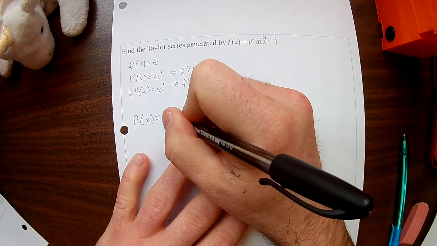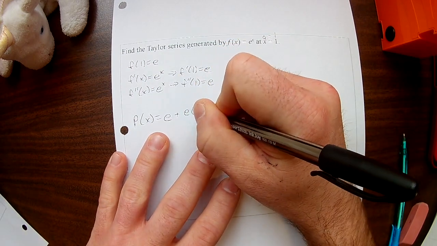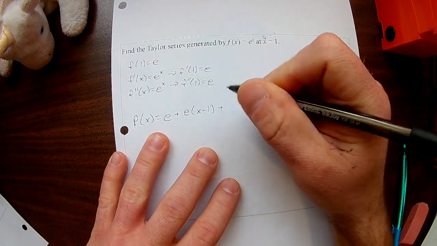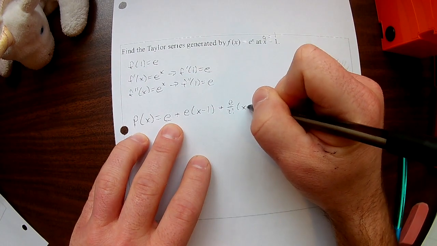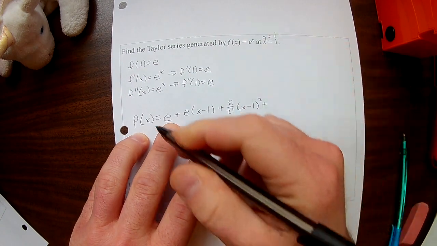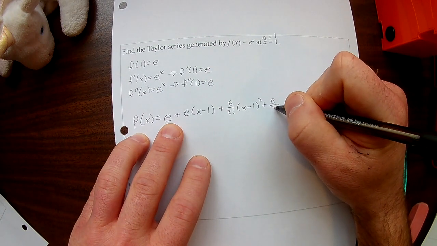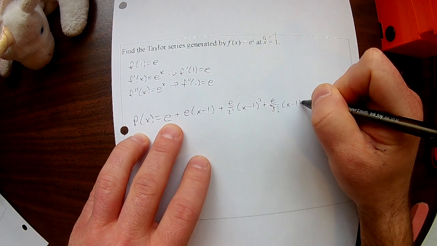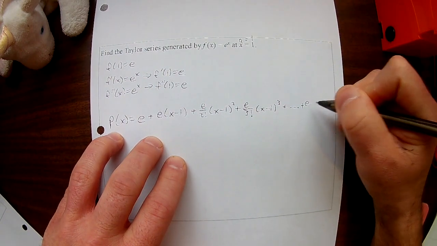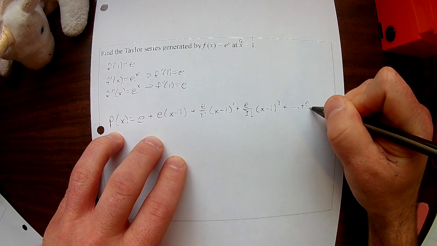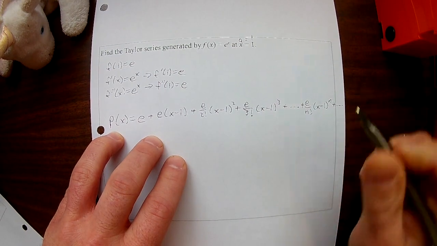So f of a is e plus f prime of a, e times the quantity of x minus a, plus f double prime of a, e over 2 factorial x minus 1 squared, plus, and I didn't actually do it, but I happen to know that the third derivative at 1 is going to be e over 3 factorial times quantity of x minus 1 cubed. I know that whatever derivative I get to, I'm going to have derivative of e at 1 over n factorial times quantity of x minus 1 to the nth, and I'm done.